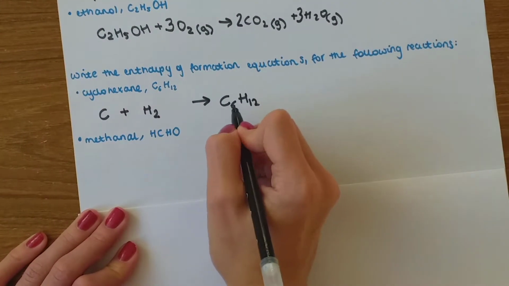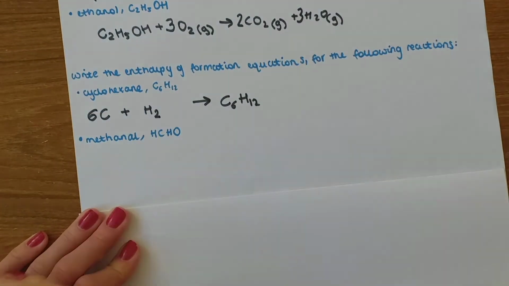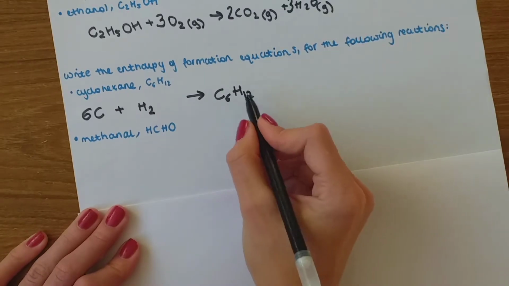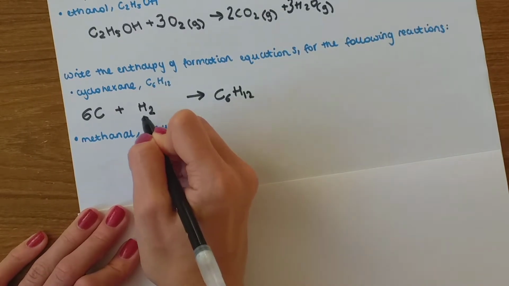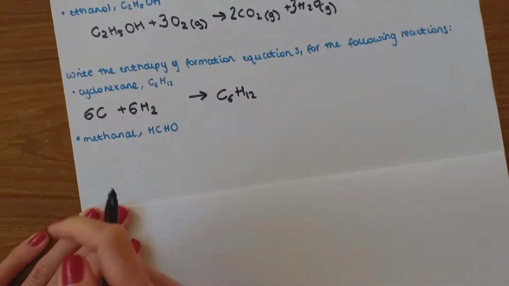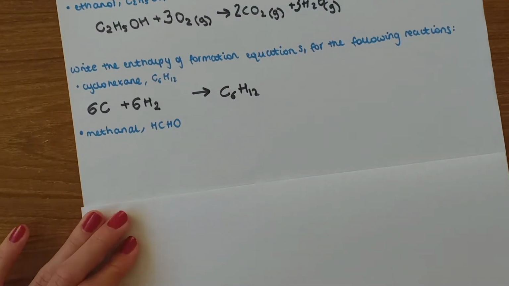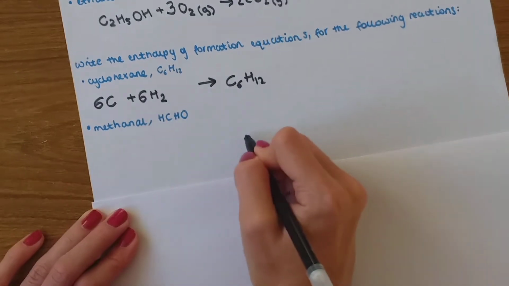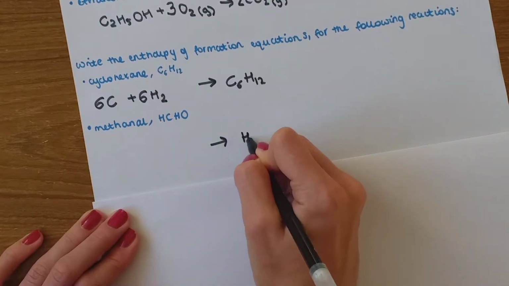So we've got 6 carbons on this side, so we put the big 6 on this side, so 6 either side. Then we've got 12 hydrogens on this side, but only 2 on this side. So if we put 6 here, we've got 12 on each side. The next example is with methanol. We also put it on the right hand side.